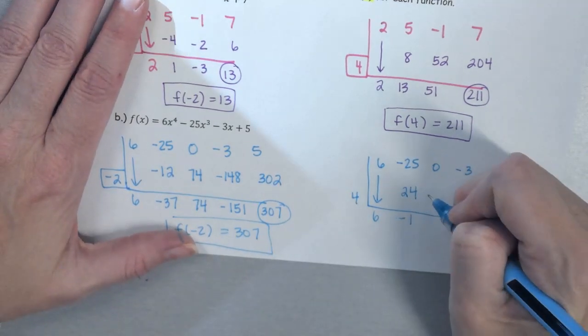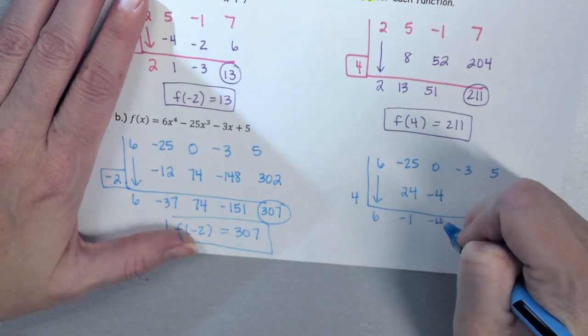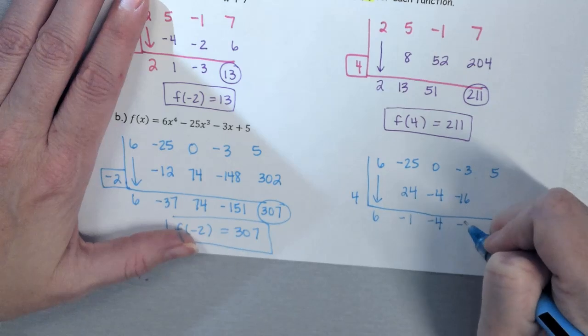Okay, so 4 times negative 1 is negative 4. Then you have negative 16.